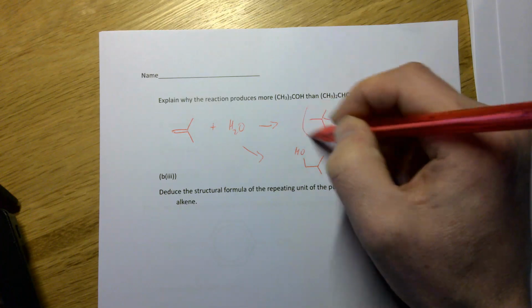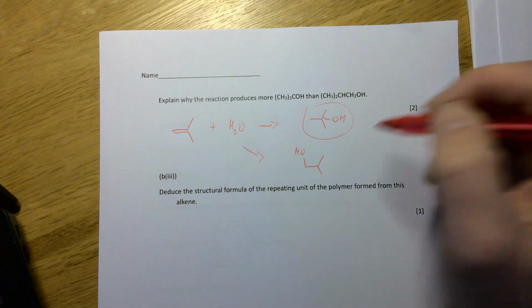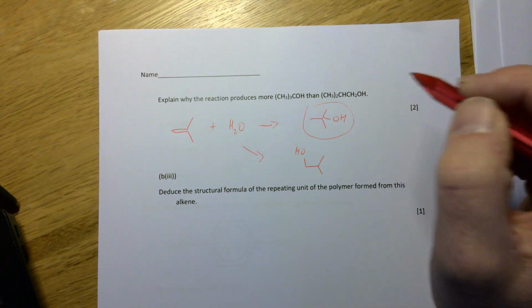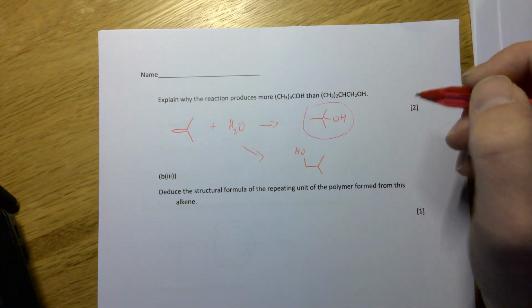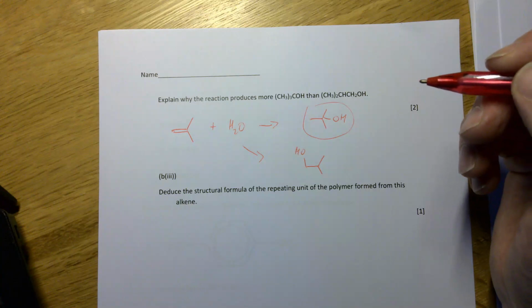So this is the major product here, and it tells you that in the question anyway. So this was poorly answered and needs revising and needs working on. We've done it many times in class.